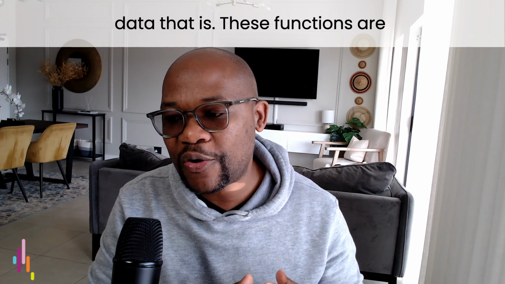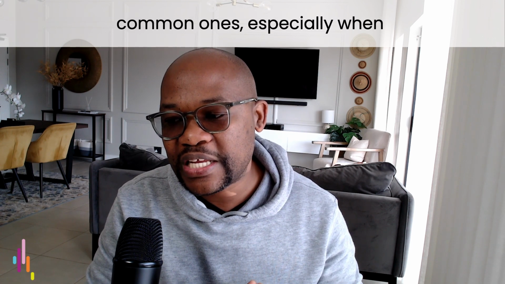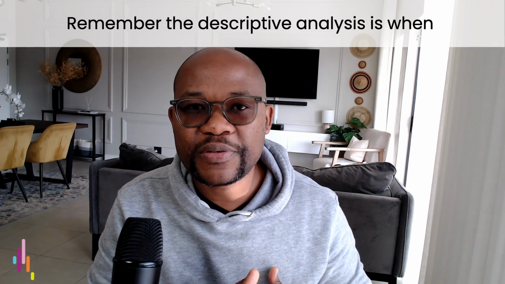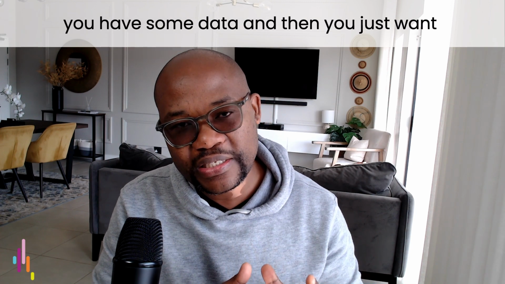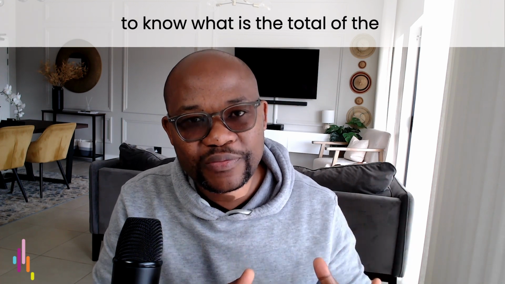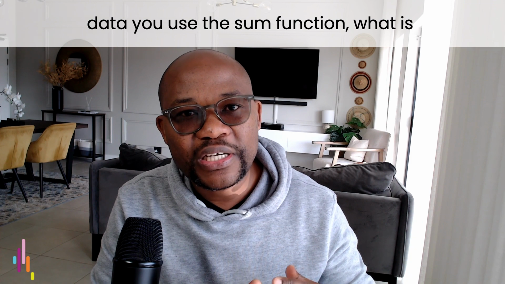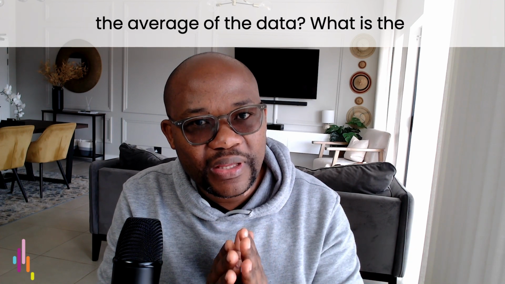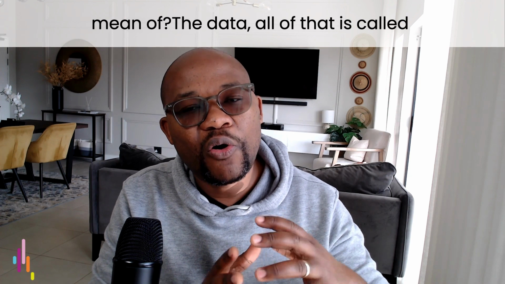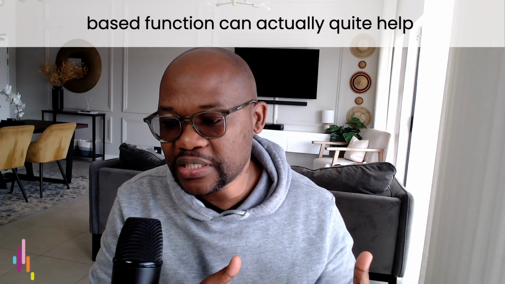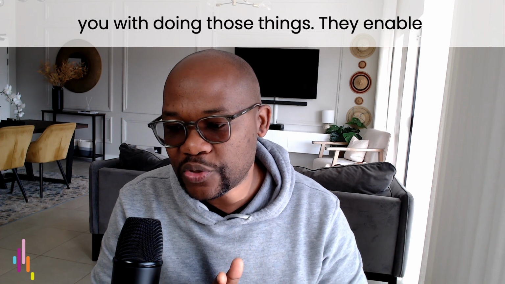These functions are common, especially when we are looking at descriptive analysis. Remember, descriptive analysis is when you have some data and you just want to know what is the total of the data. You use the sum function. What is the average of the data? What is the mean of the data? All of that is called descriptive analysis, and using number-based functions can help you with doing those things.